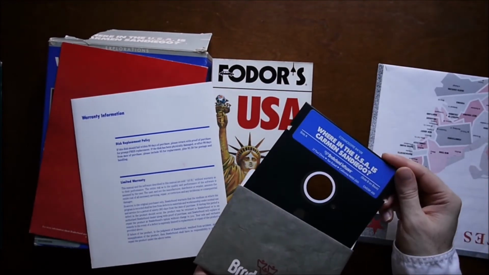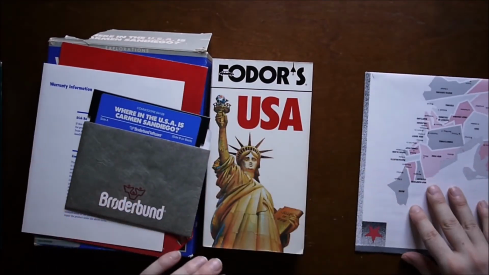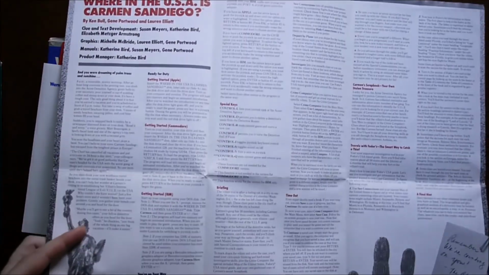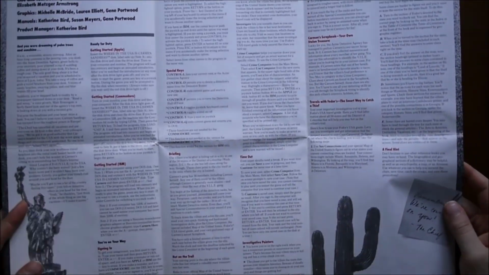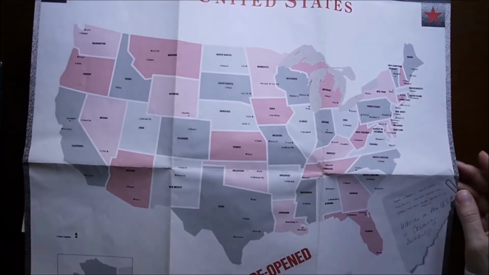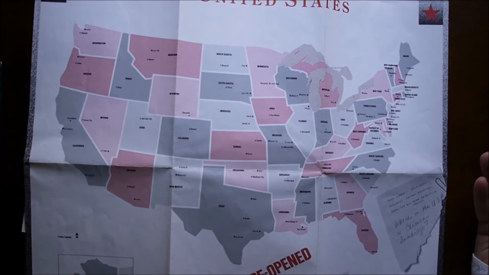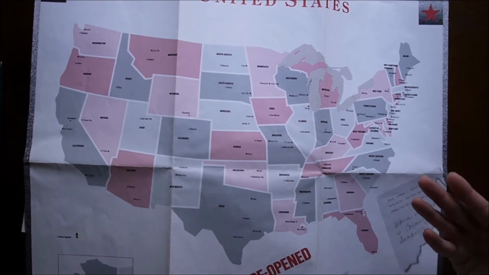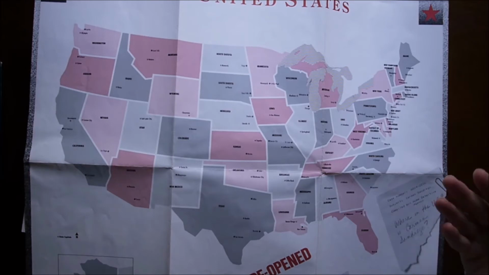Here's the floppy disk, games on both sides. And then this is a map and an instruction manual. These are all the instructions on one side, and then a US map on the other. So this could be useful if you don't know where the cities are in the game. You'll see that they're given a list of cities you have to go to next. You just have to figure out based on the clues which one to go to.